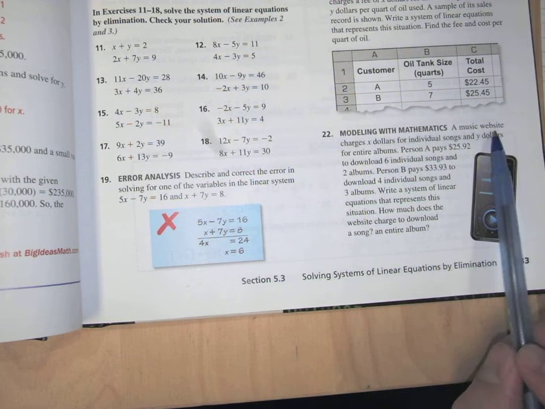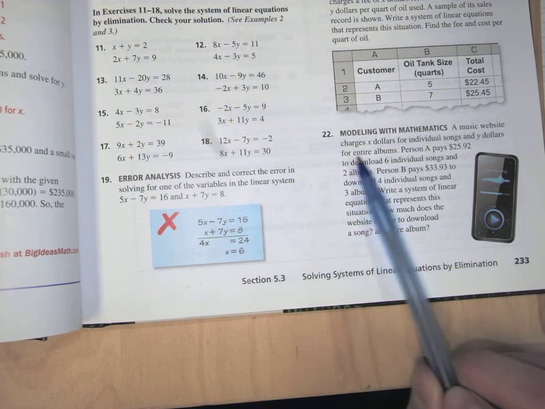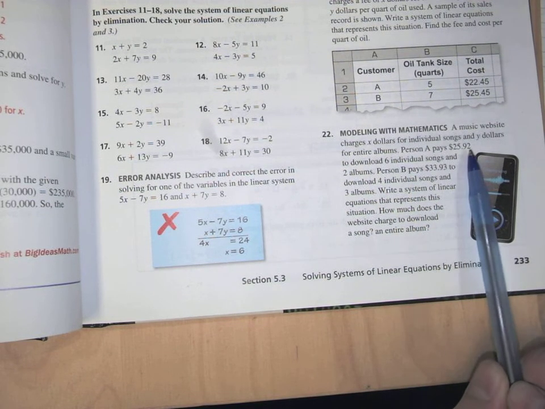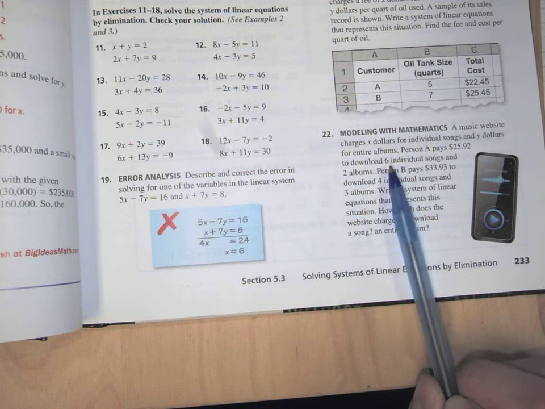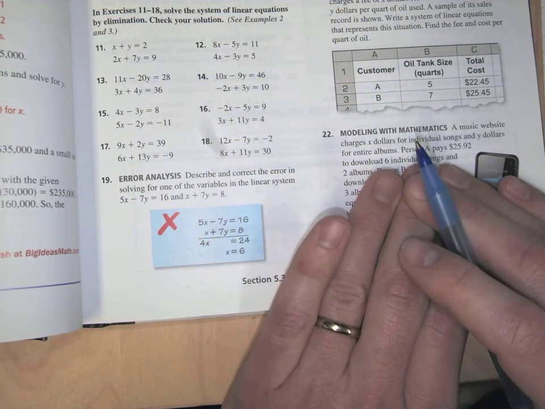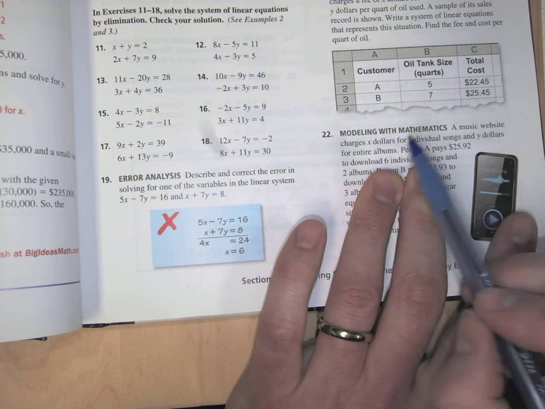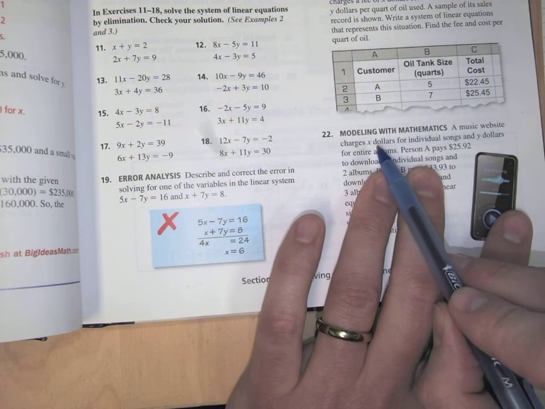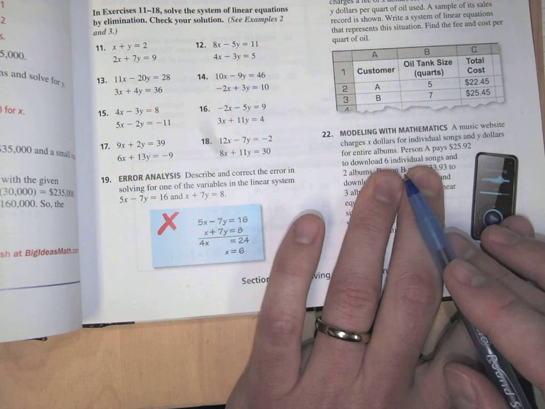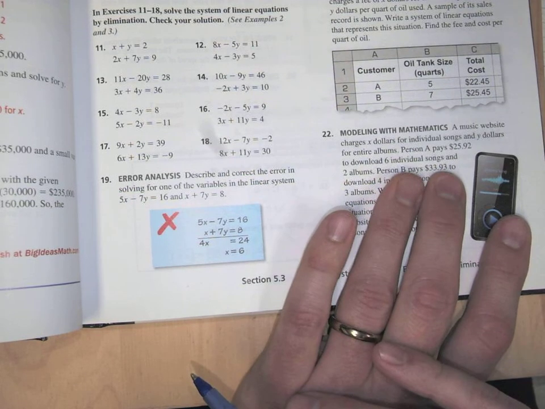All right, so a music website charges X dollars for individual songs and Y dollars for entire albums. Person A pays $25.92 to download 6 individual songs and 2 albums. If I were to stop right there, you could probably write an equation for that guy. Okay? I don't know how much the songs cost. I don't know how much the albums cost. I do know my total cost, and I know how many of each I've bought.